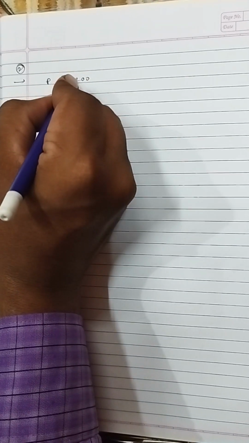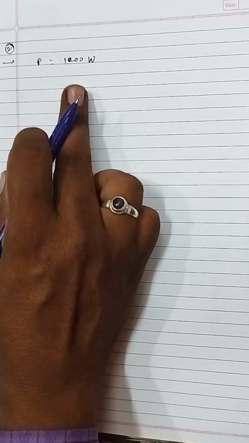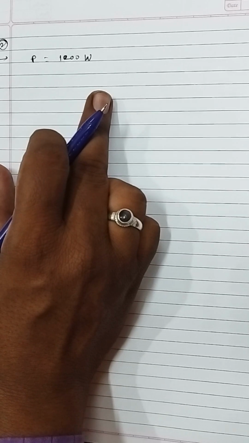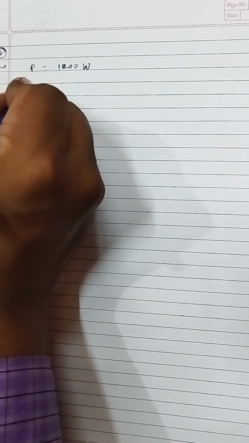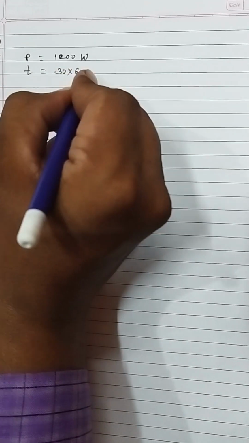So now what is given again? For the second problem we are going to write power is given, that is 1200 watt. Okay, now here there is no need to convert it into watts, because it's already given in watts. In the first problem we did it because it was given in kilowatts. Now the second thing, time is given to you, 30 minutes. And 1 minute is equal to 60 seconds, we know.